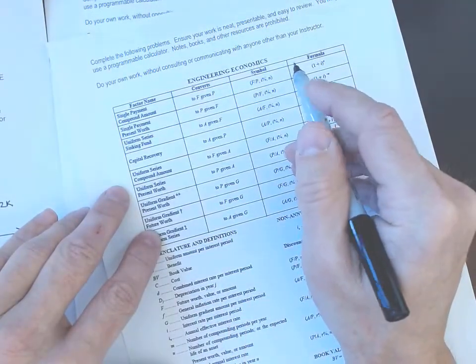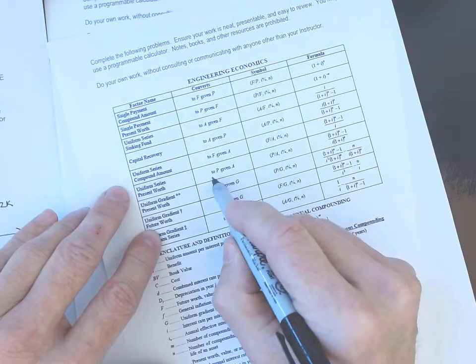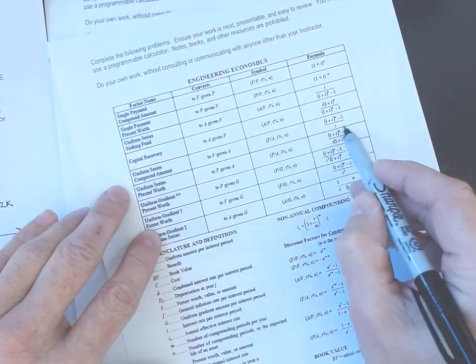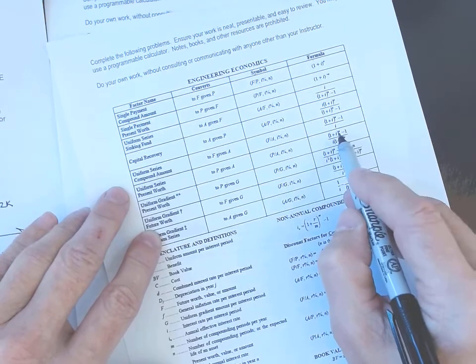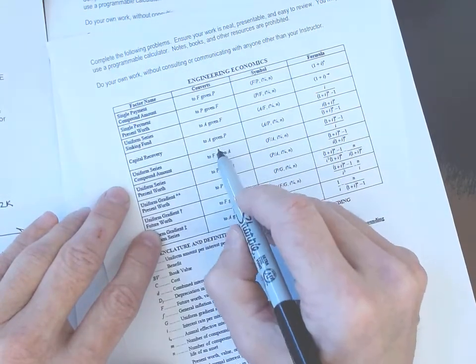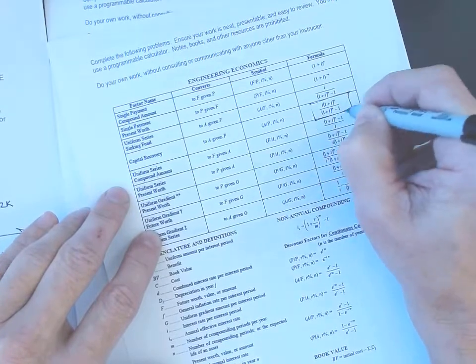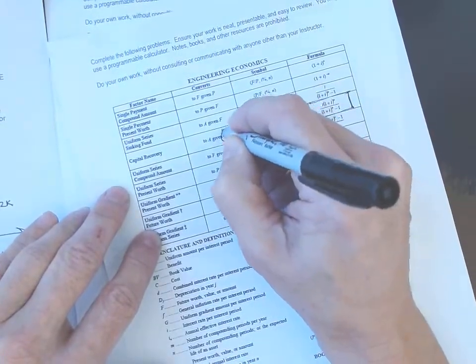So if we want to go to P given A, we would use this formula. But what we want to go to is A given P. So that's this formula.